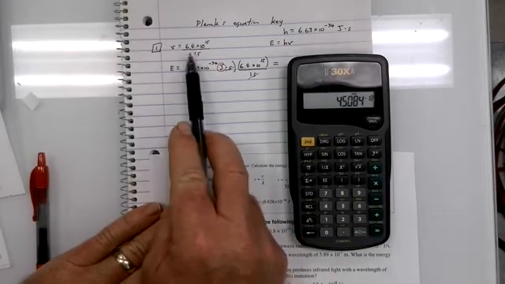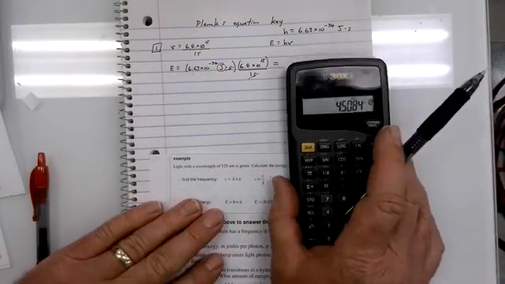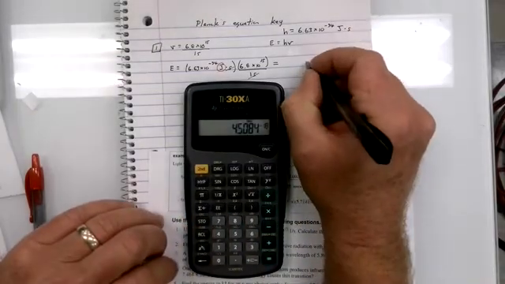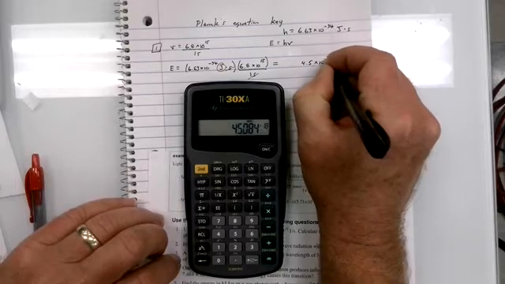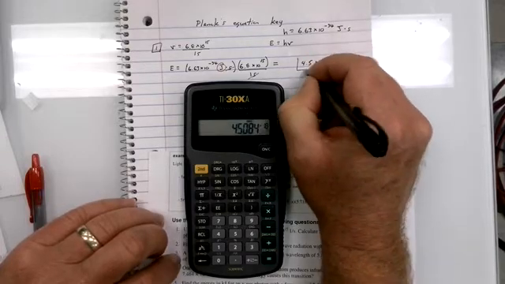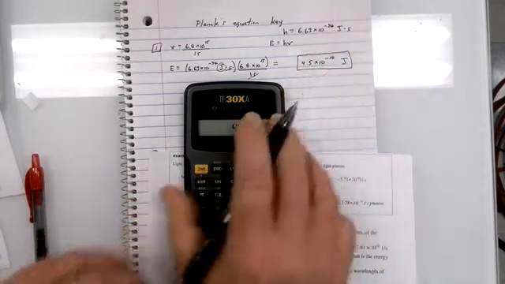Significant digits, we had 2 in the original problem, so we're going to put 2 in our answer. So this is 4.5 times 10 to the negative 18th joules, and notice that the units work.